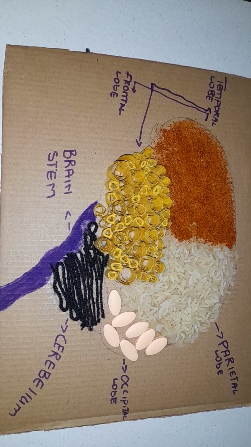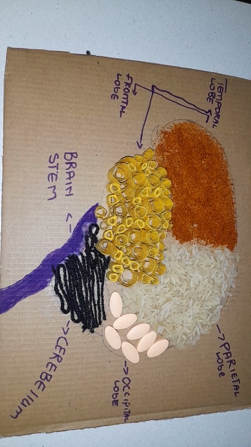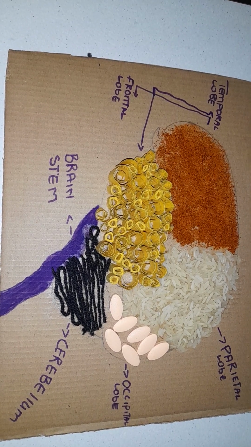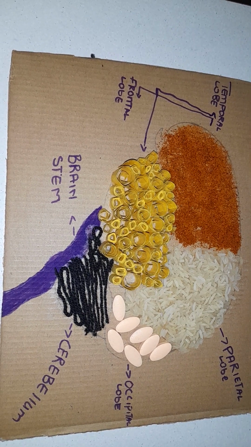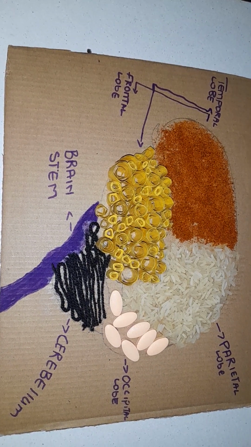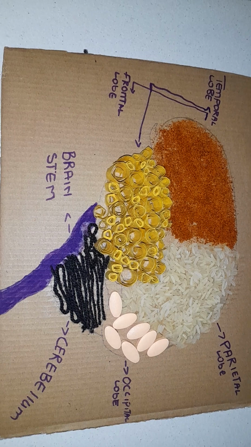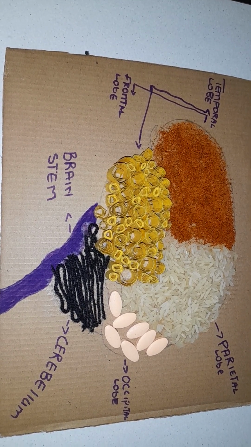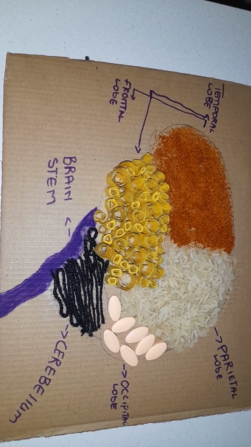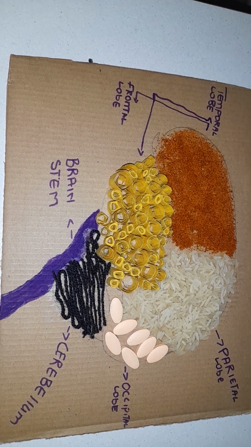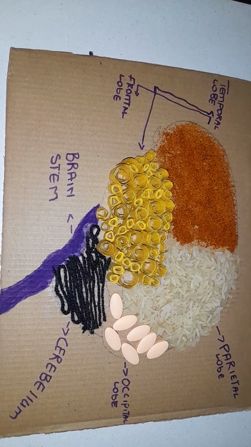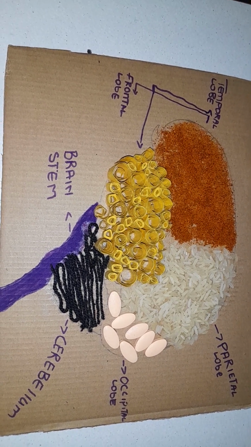The cerebrum is the front part of the brain. It is also the largest part. The cerebrum is responsible for senses, thinking, and memory. The cerebrum consists of 4 lobes, which are the frontal lobe, parietal lobe, temporal lobe, and also the occipital lobe.